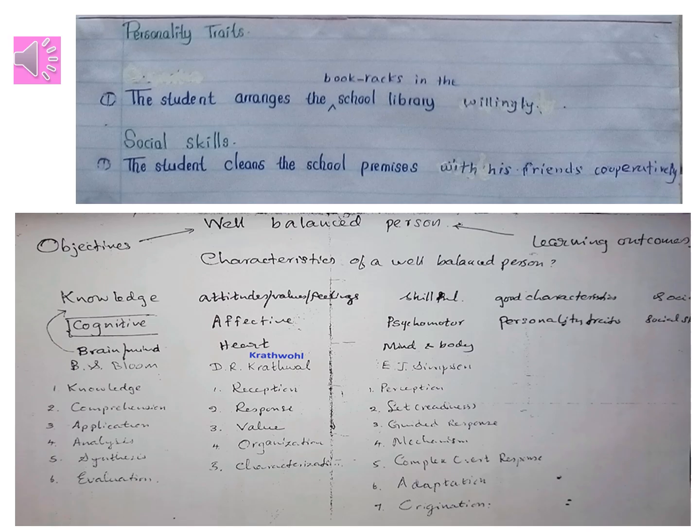The student produces a quality output working cooperatively within his group. The student prepares a poster with his group members creatively, right? So you have to include within his group, with his friends, then you can get an idea this is a social skill, right? Create some learning outcomes for these two domains, right?